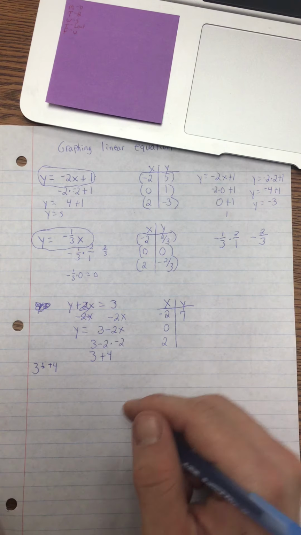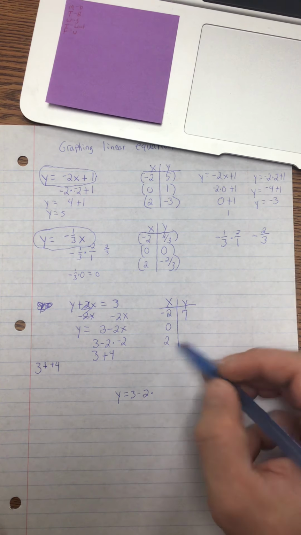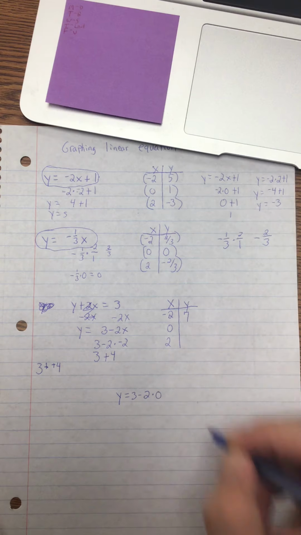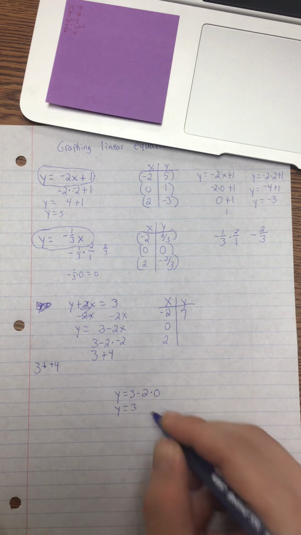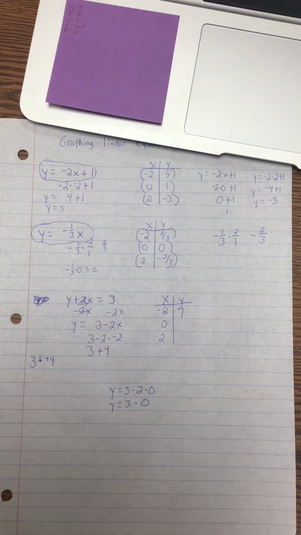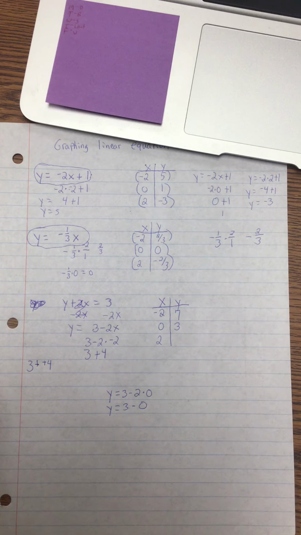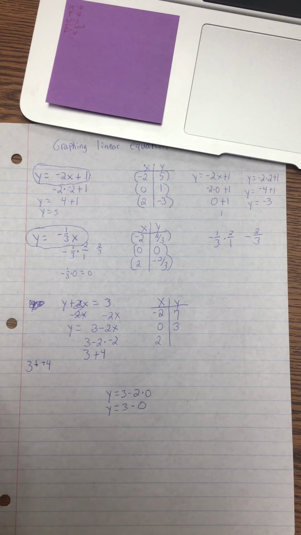All right, now I need to do the same thing. y equals 3 minus 2 times... We're going to plug 0 in for x. Okay? It's 3. So minus 2 times 0 is 0. And 3 minus 0 is 3. All right, so when x is 0, y is 3.